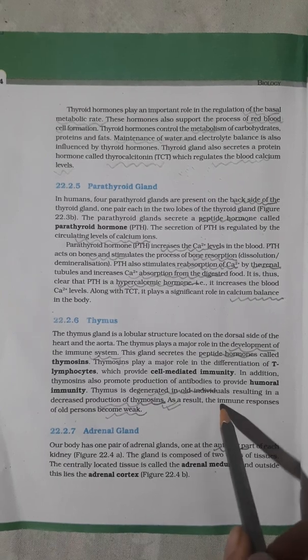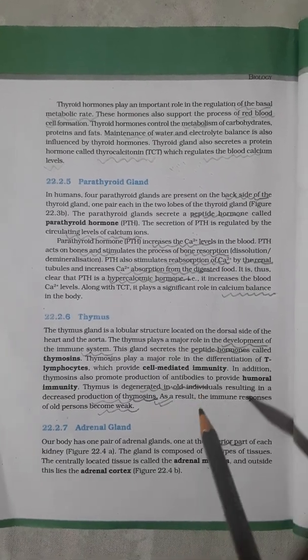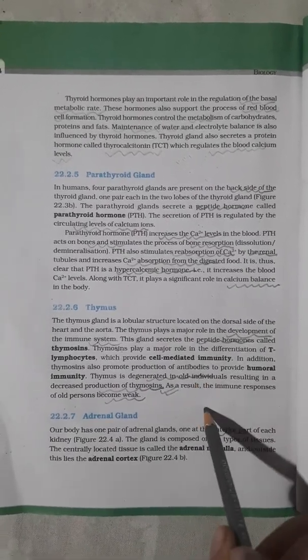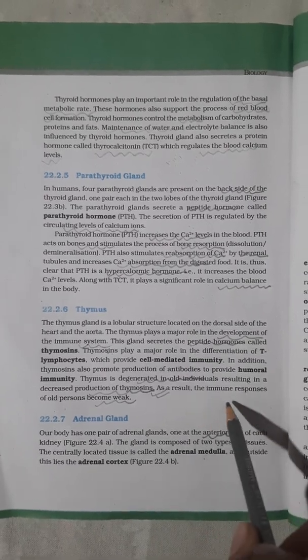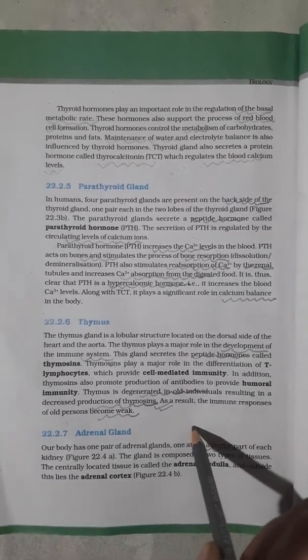Now in old individuals, the production of thymosins declines because this gland degenerates with age. That is why the immune responses of old persons become weak.